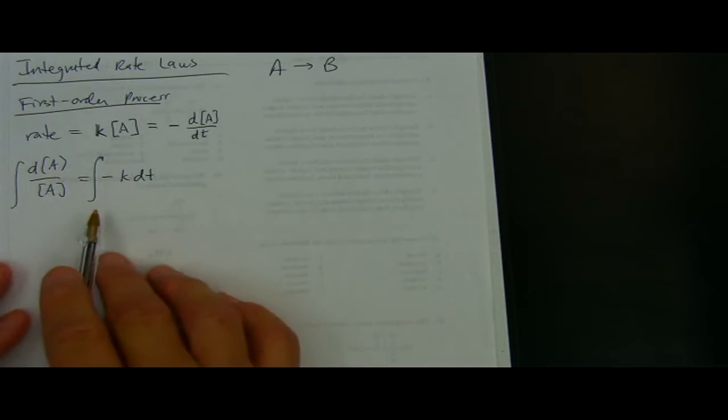Major splash, spill, or what's that? All right.